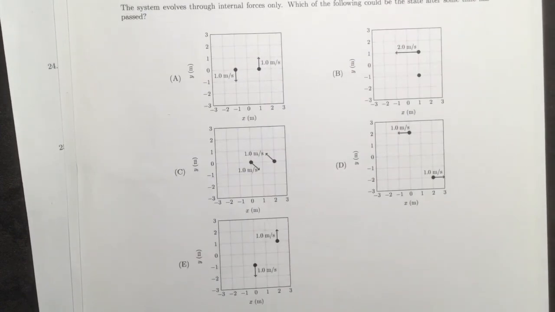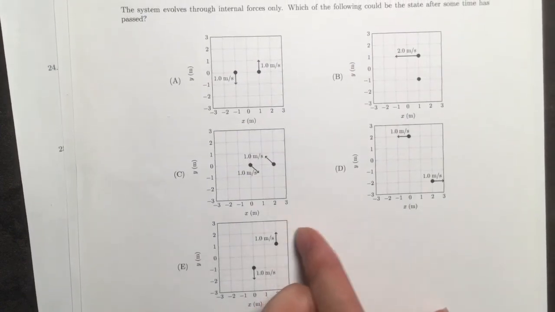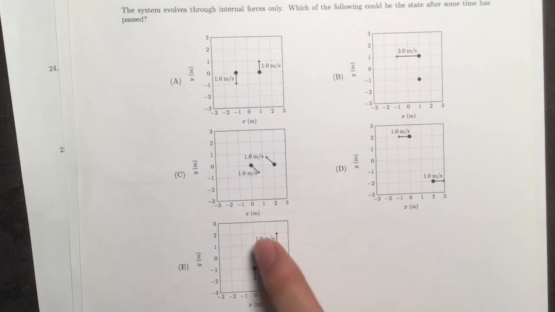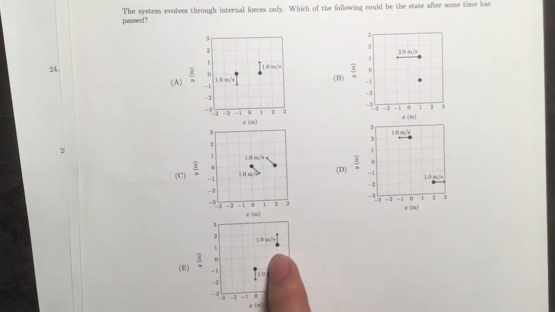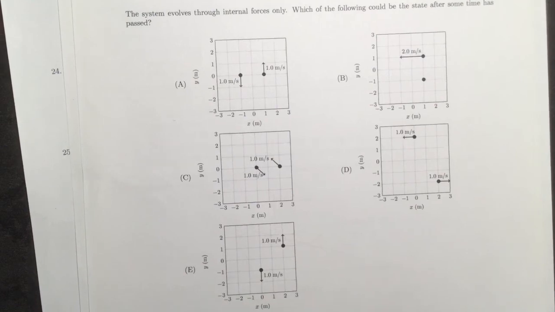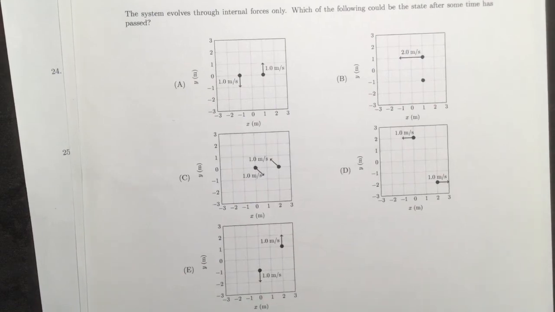So the only thing left comes down to E. The momentum is conserved, angular momentum is conserved, and also the position of the center of mass has not changed. So the answer is E.